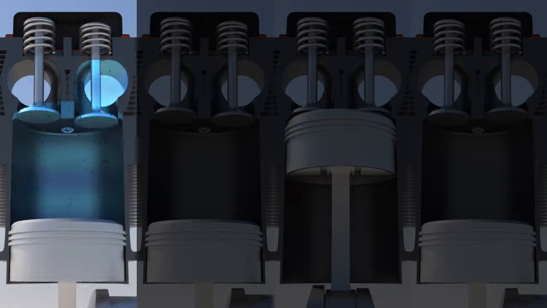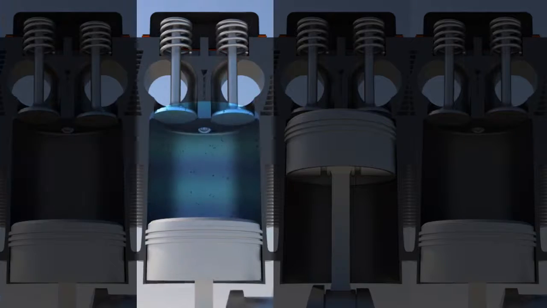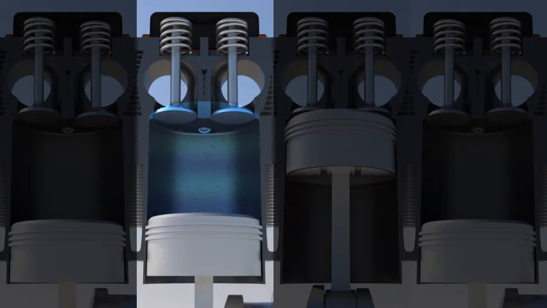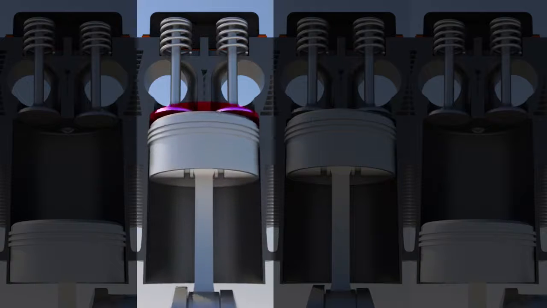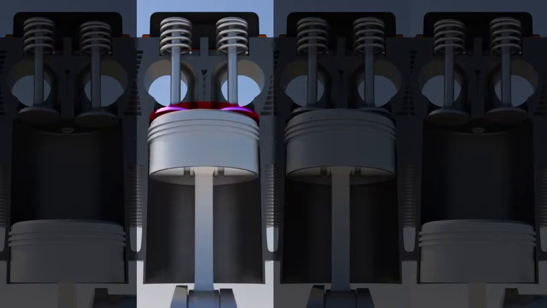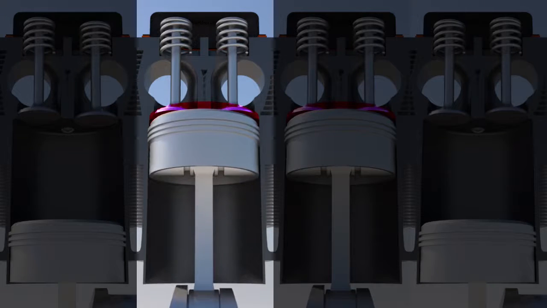Once the piston has reached the base of the cylinder, it's time for the second stroke, compression. During this phase, the intake valve is closed, and the piston reverses direction, moving back towards the cylinder head. This compresses the fuel-air mixture, since it has nowhere to escape. Once the piston approaches the top of the cylinder, we begin the third stroke, power.